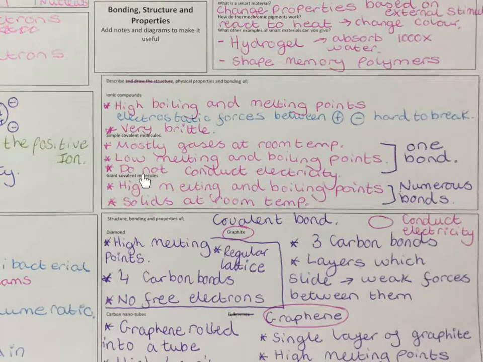Now, giant covalent molecules are things where, say, water bonded over and over again, with loads of covalent bonds in the same space. They have high melting and boiling points, are solids at room temperature, and have got numerous bonds. So they've got a little bit of a higher one.